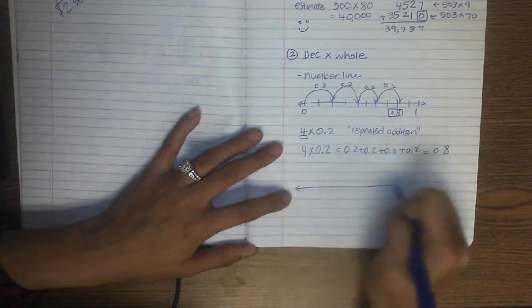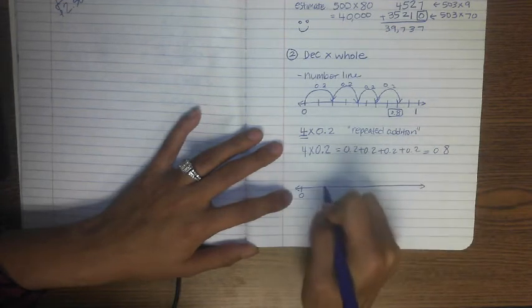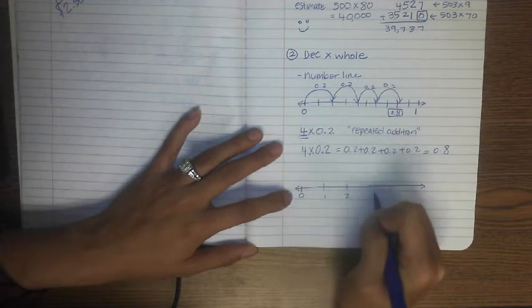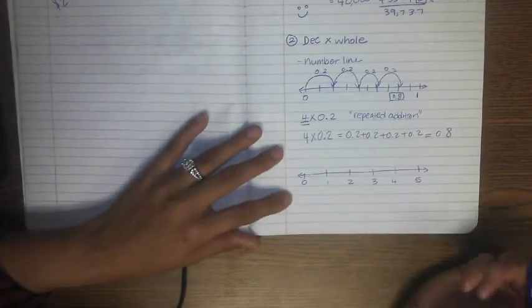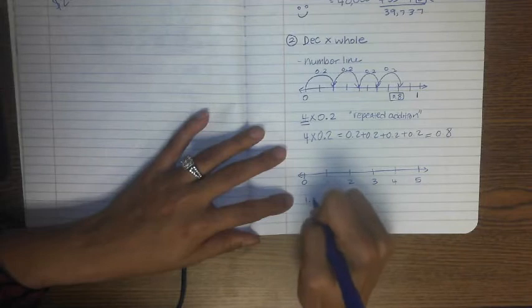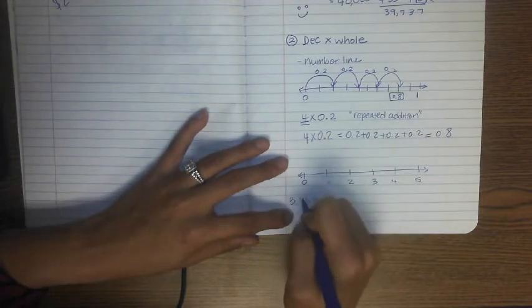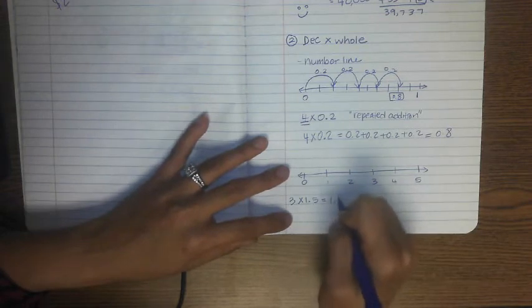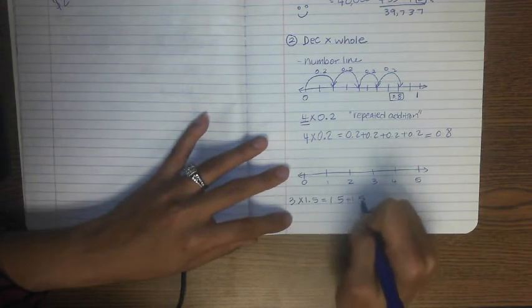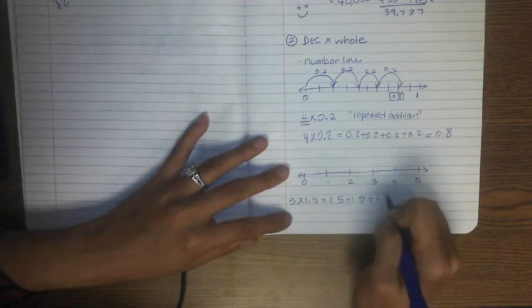This time, let's create 0 to 5. 0, 1, 2, 3, 4, 5. And let's say I'm curious about 1 and 5 tenths. Oh, well, how about 3 groups of 1 and 5 tenths? Okay, 3 times 1 and 5 tenths. One thing you can do is to add 1 and 5 tenths 3 times, right? 1 and 5 tenths, 1 and 5 tenths, 1 and 5 tenths.